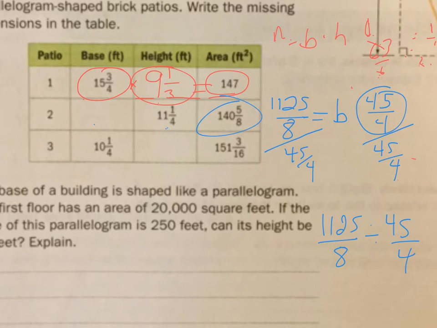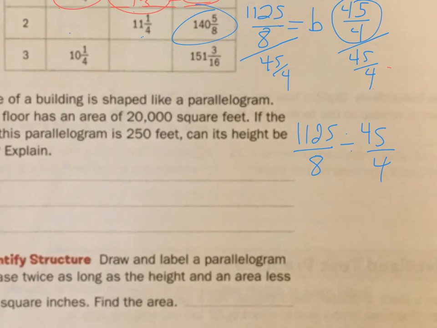Now I can't do that division. I have to make it into multiplication. The way I do that is I keep this like this. I change that to that, and I change that like this.